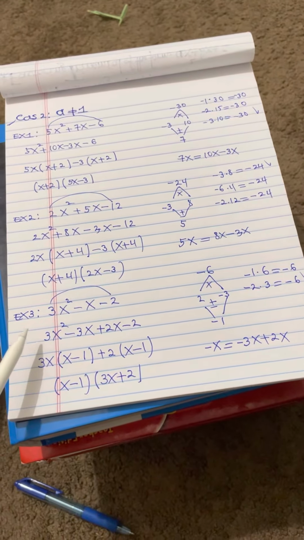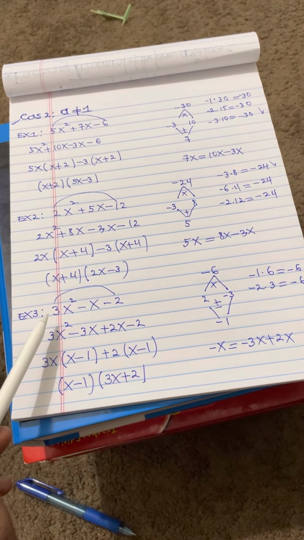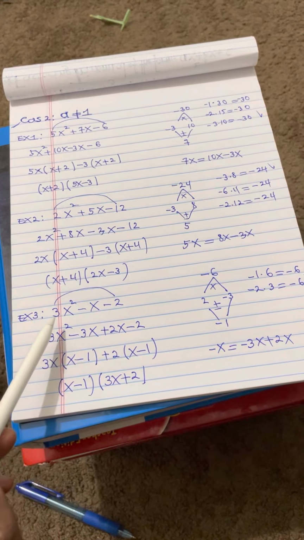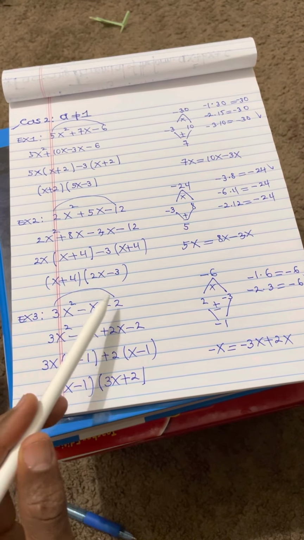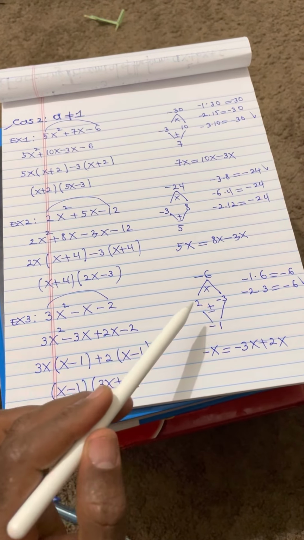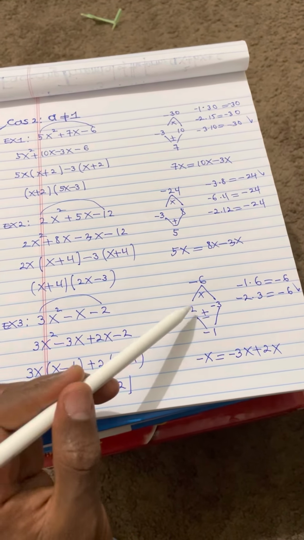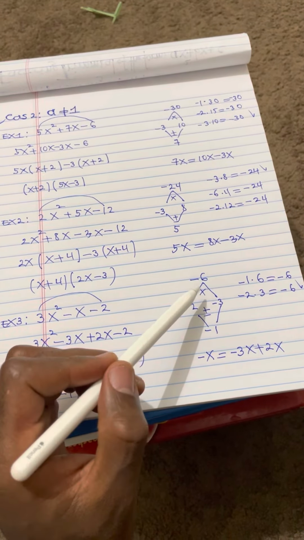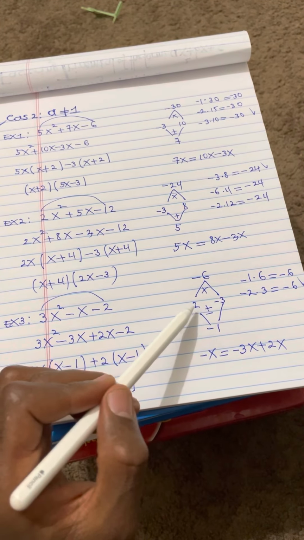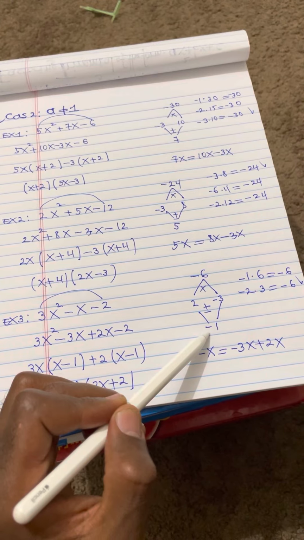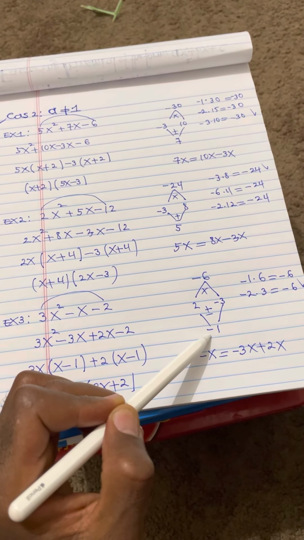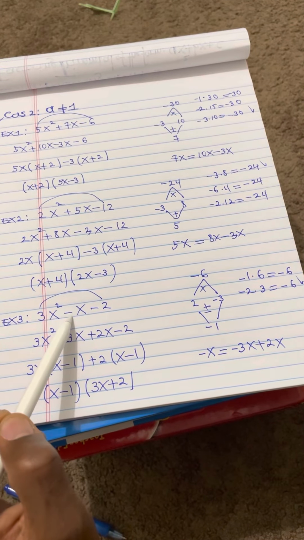So here's another example. Example 3, you have 3x squared minus x minus 2. So since the leading coefficient is not 1, I have to multiply the leading coefficient by the constant value, which is negative 6. So then I will ask myself a question, can I find two numbers? If I multiply them, it gives me negative 6. At the same time, if I add them, I will end up with negative 1, which is the middle value right here.